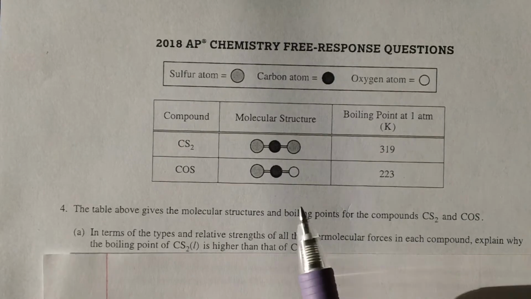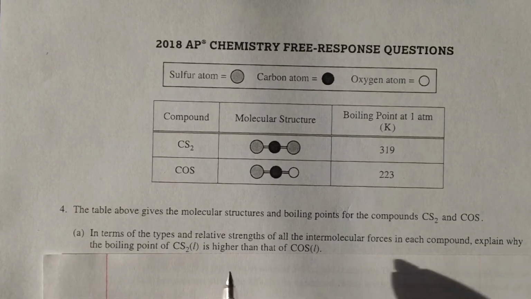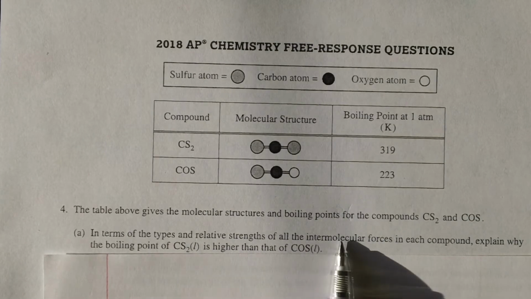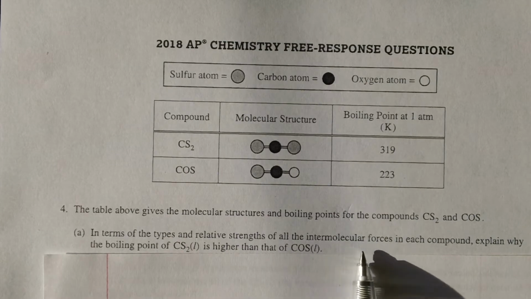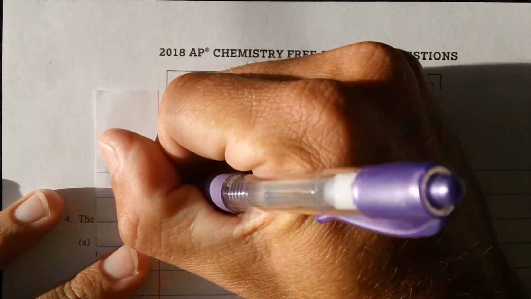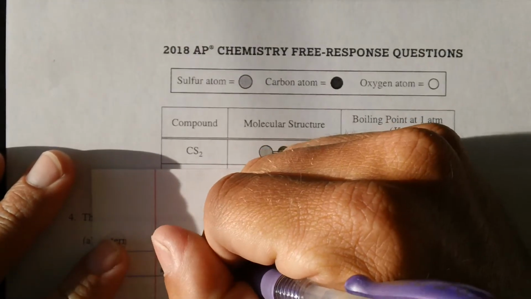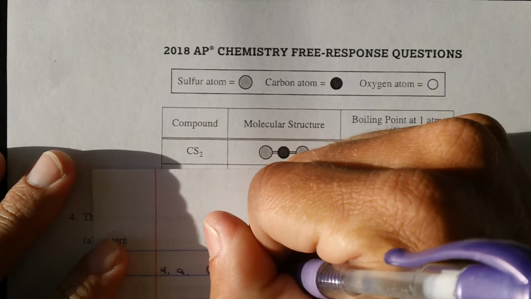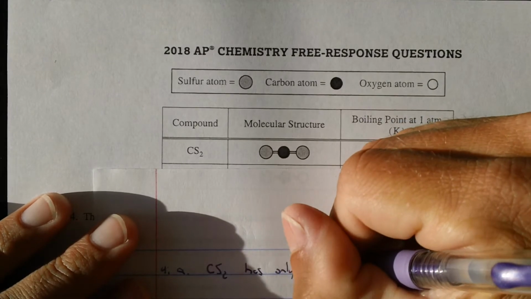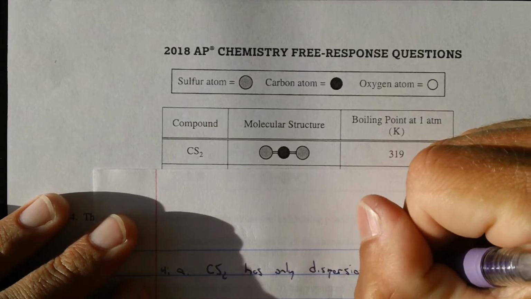So number 4 says, in terms of types and relative strengths of the intermolecular forces, explain why the boiling point of CS2 is higher than that of the other one. You need types of intermolecular forces and strengths of those intermolecular forces in each compound. So you have to answer those things. And so here we go. Number 4A, CS2 only has dispersion forces.